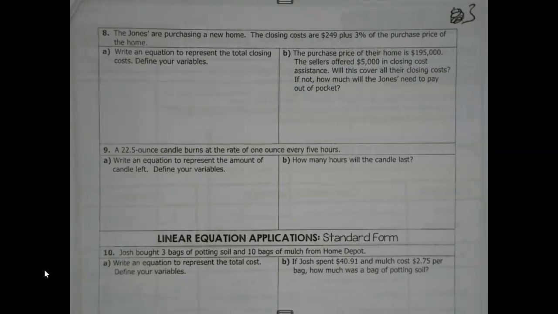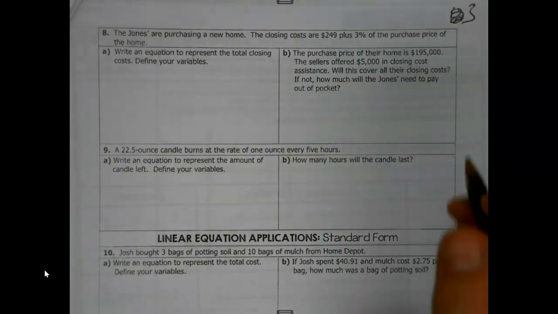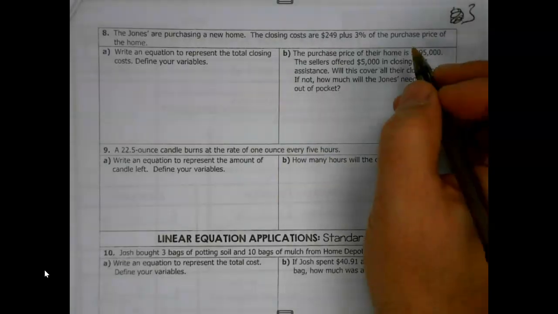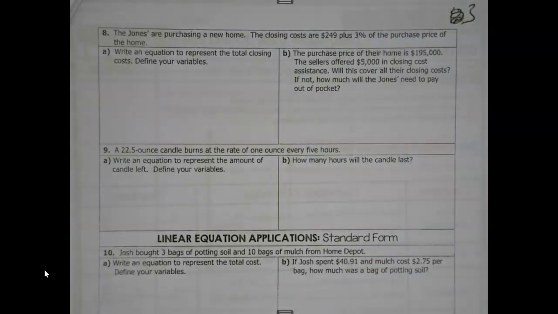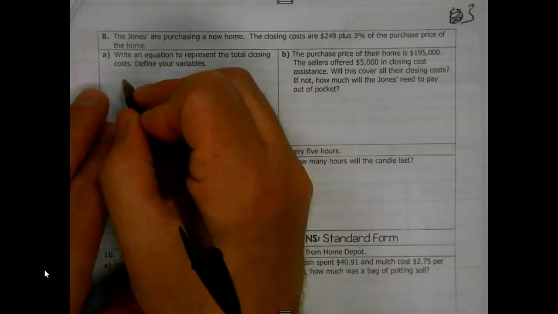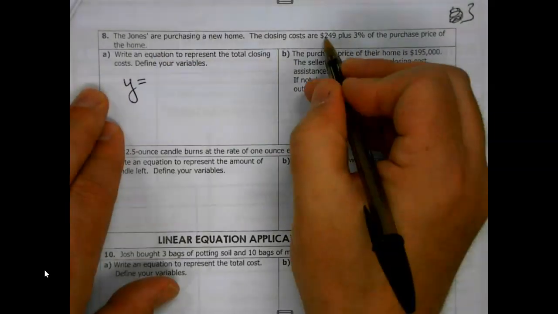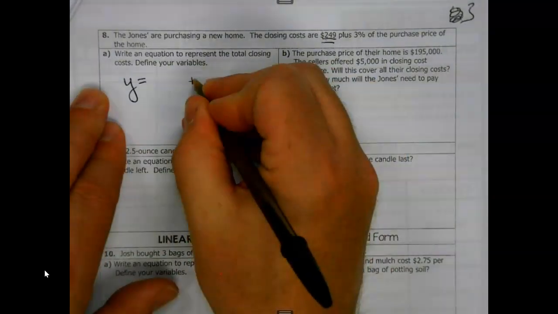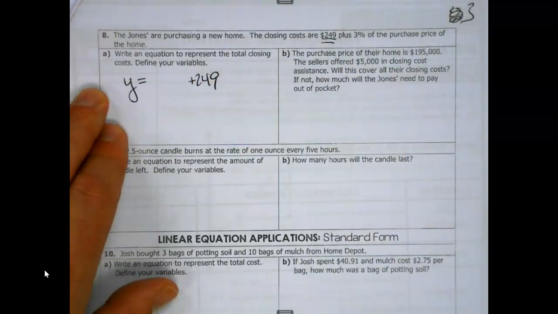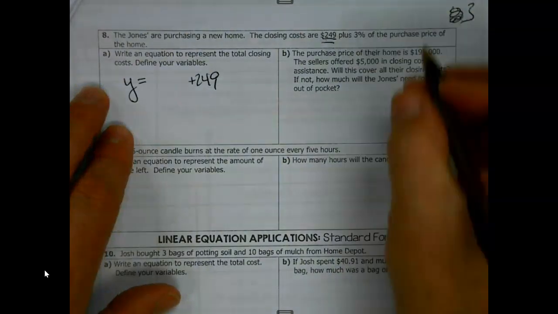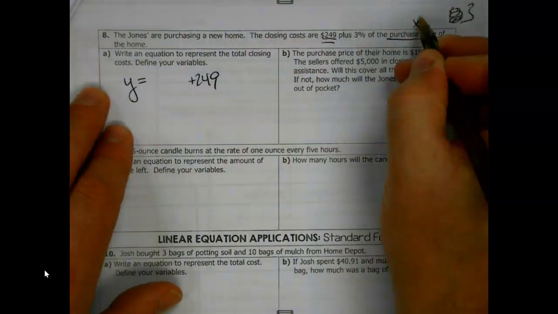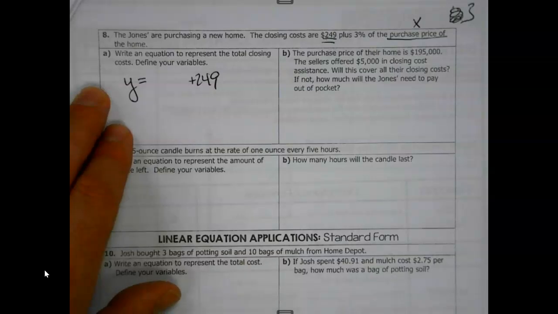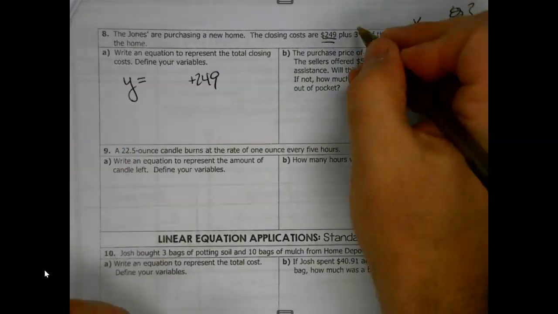All right, let's see what else we got here. Jones purchasing a new home. The closing costs are $249 plus 3% of the purchase price of the home. Closing costs are $249 no matter what. That's the plain number. 3% of the purchase price of the home. The purchase price is my x. How do we do 3% as a decimal?